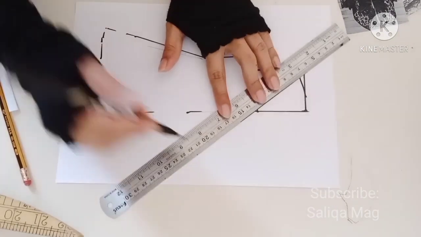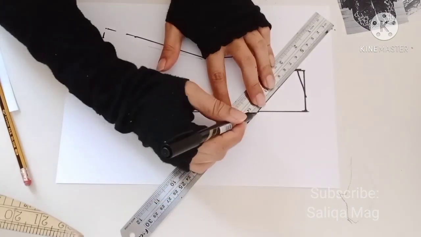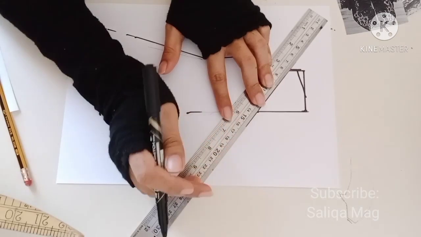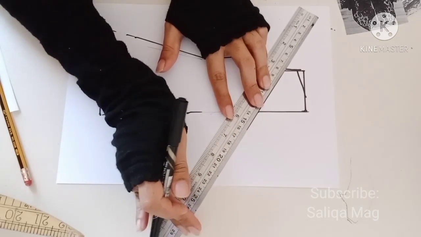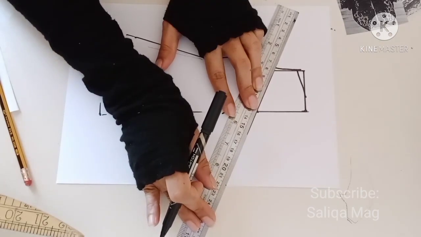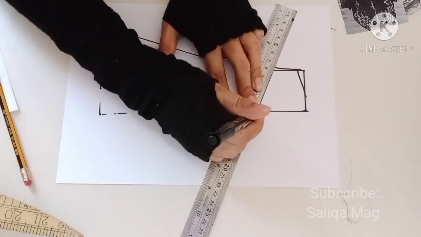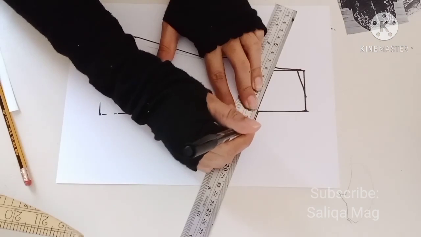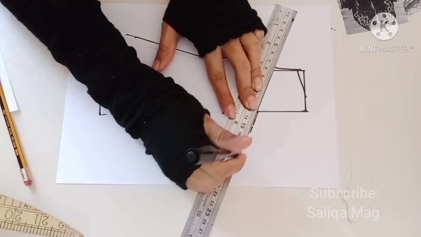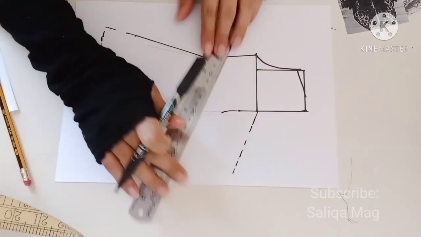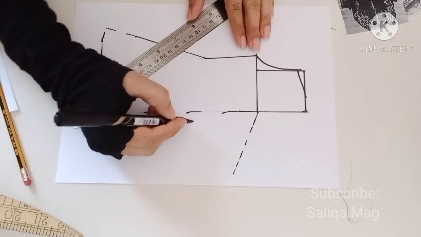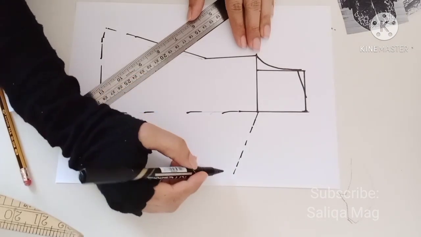Here I'm just drawing a line to show you how our pattern will look. You can skip the video if you want to go directly to the pattern making part. This is how we will mark on our pattern, and how much of this line you have to take. All these things I will explain in the pattern making part.